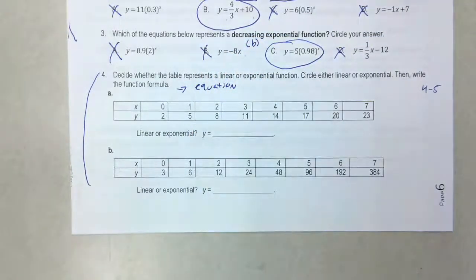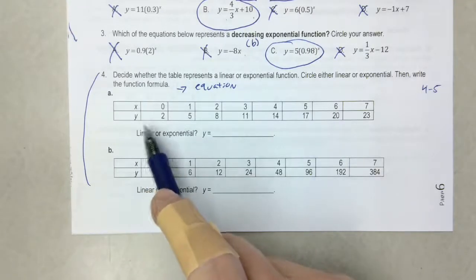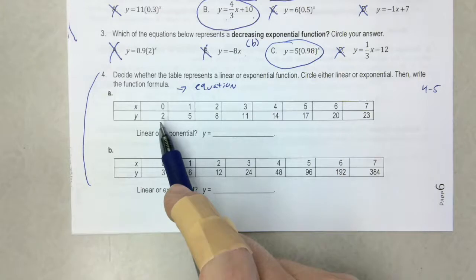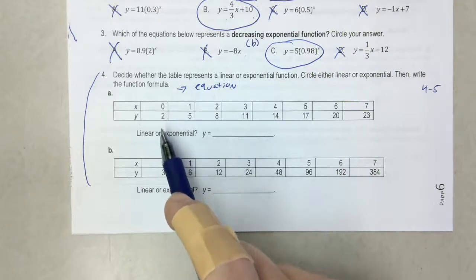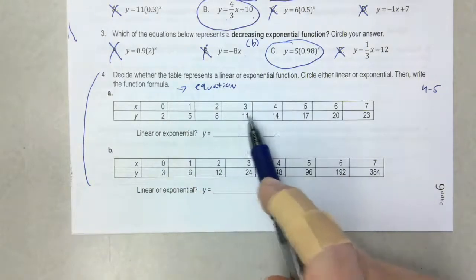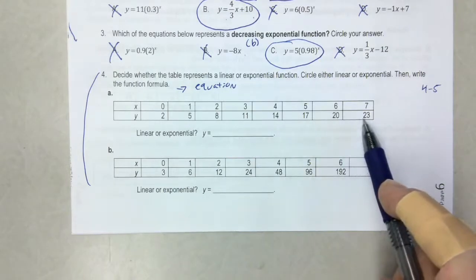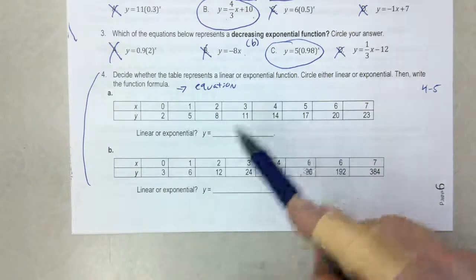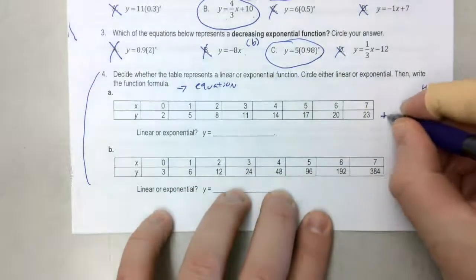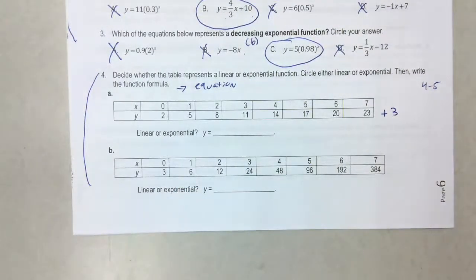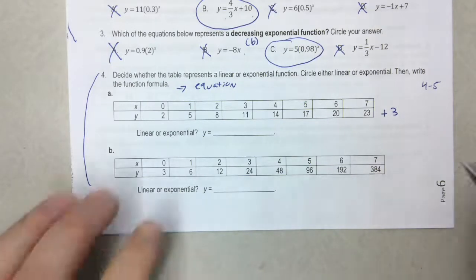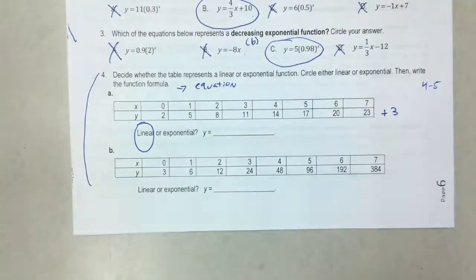Okay, here we go. I'm looking at my x values. Really how I figure this out is I'm looking at my y values. What's happening between my y's? Is this a constant where it's linear, or is it being multiplied by something to get to the next one? If I have 2, 5, 8, 11, 14, 17, 20, 23, these are not being multiplied. What's happening from one y value to the next is that there is a constant plus 3. Each one is being added by 3. And since it's just added, if there's a constant, that means it is a linear function.